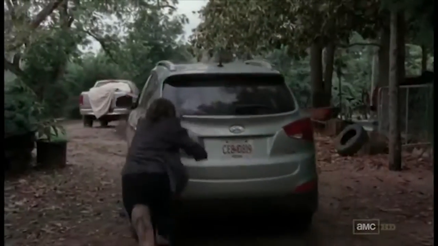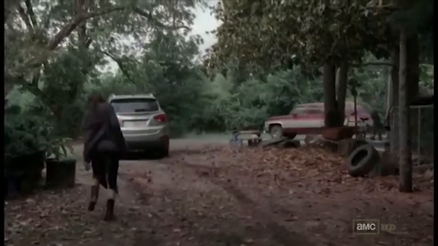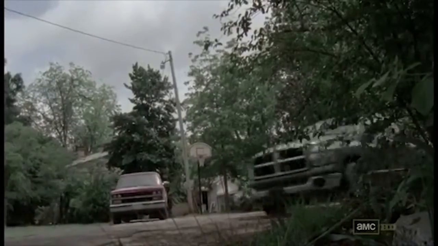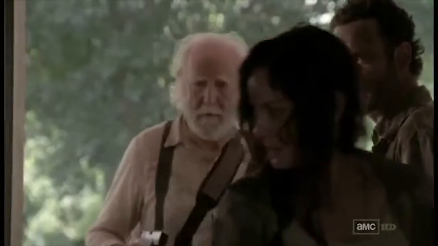On the other end of the spectrum, the walkers move how they would be pictured to walk. They are slow and only pay attention to what they see in front of them, showing that the threat is only dangerous when the survivors are unaware of the walker presence.